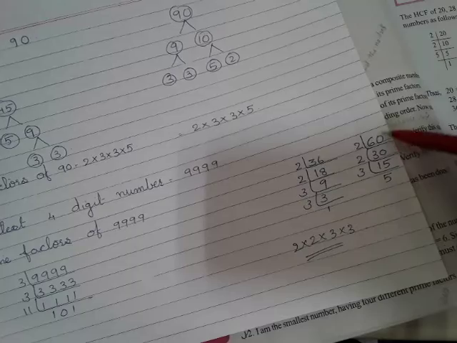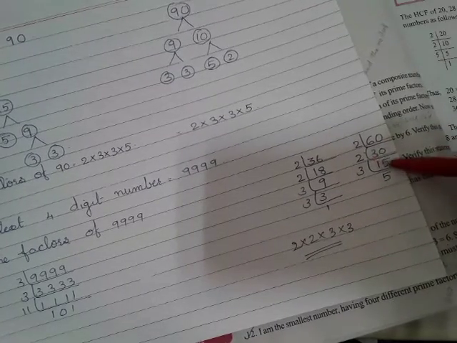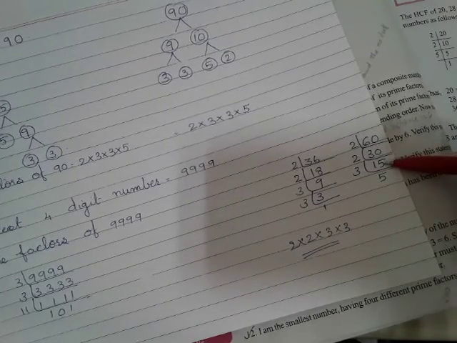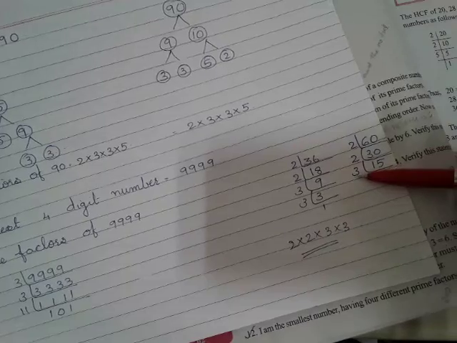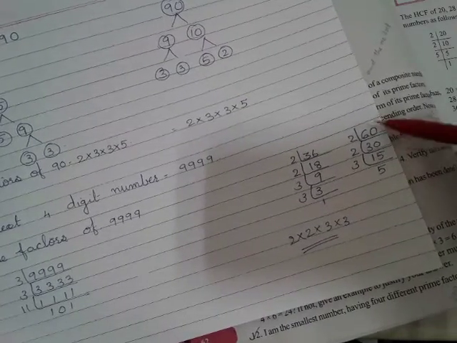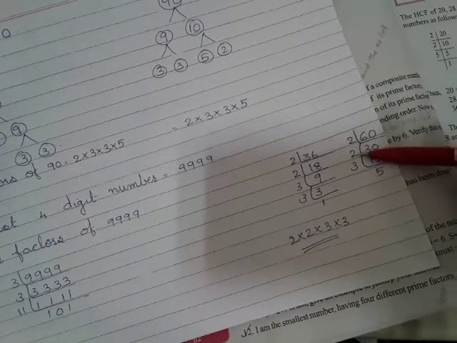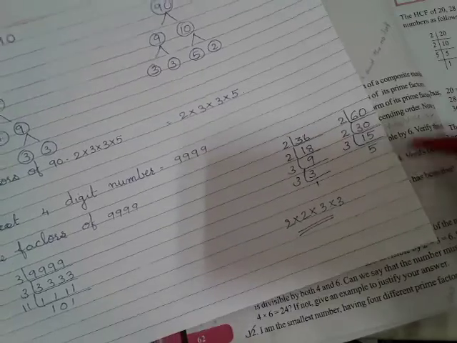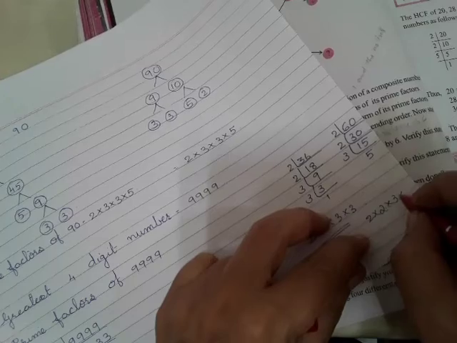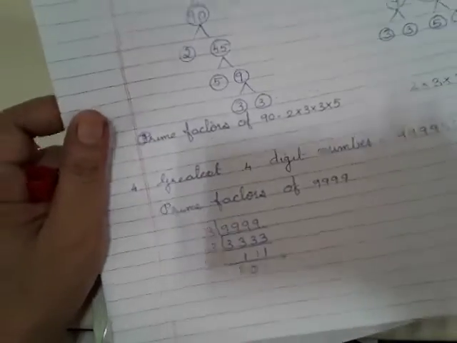2 30s are 60. 30 is also divisible by 2. 15 2s are 30. Now 15 is not divisible by 2, so you can check with 3. 3 5s are 15. Now what are the prime factors of 60? 2, 2, 3 and 5. 2 multiplied by 2 multiplied by 3 multiplied by 5. This is the way you have to do factorization.